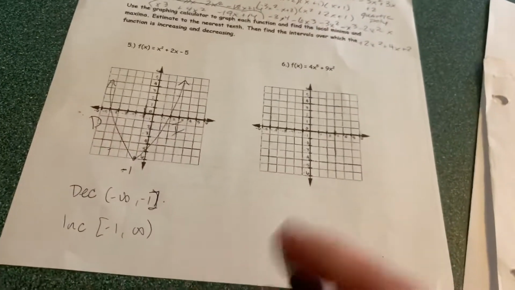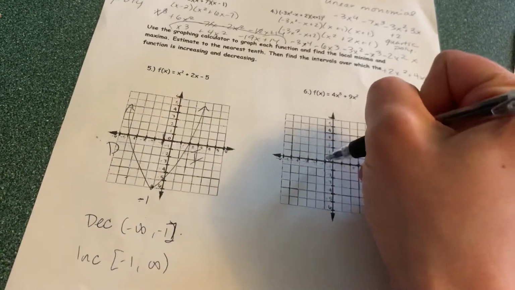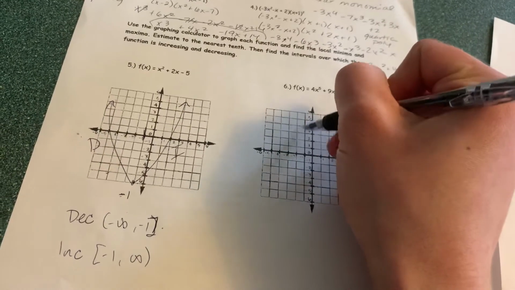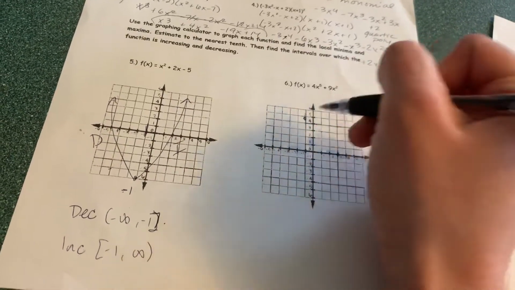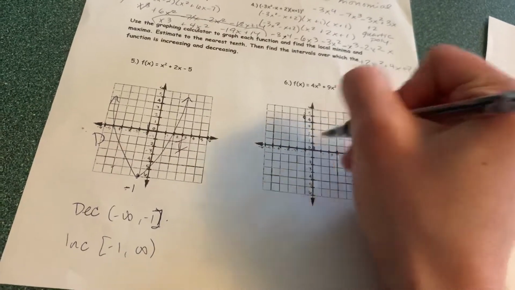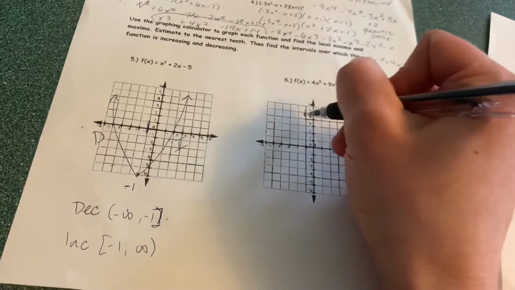Here, we are at points that are about -1. It's like -0.97 and a little bit bigger than 5. And then your other point's about 0, 0. So it goes a little something.